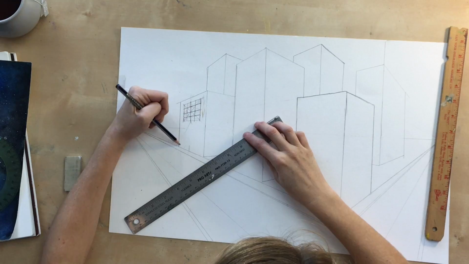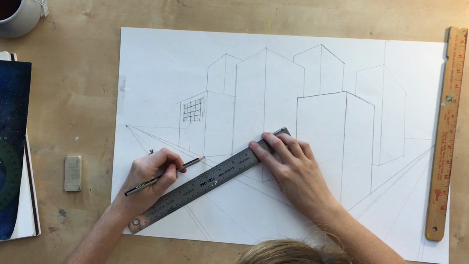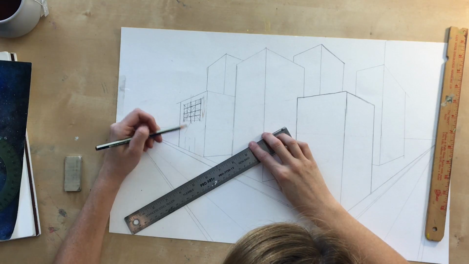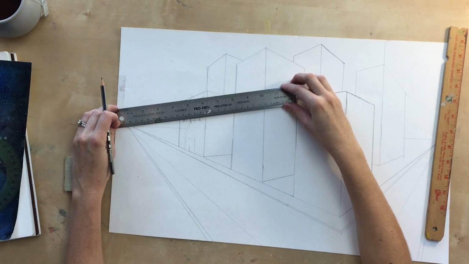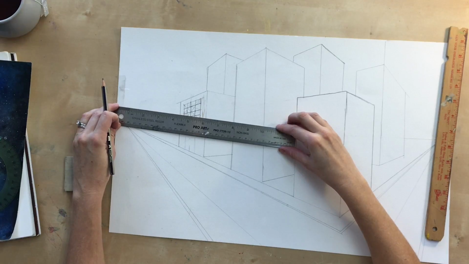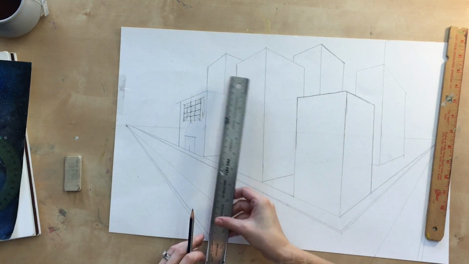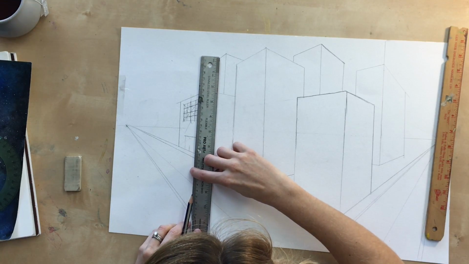Now, maybe I want to figure out where this door should be. This would be about the middle. And kind of wing that. Now the top of the door is going to again go to this vanishing point. These door lines are going to go straight down either from the top or the bottom of the page.